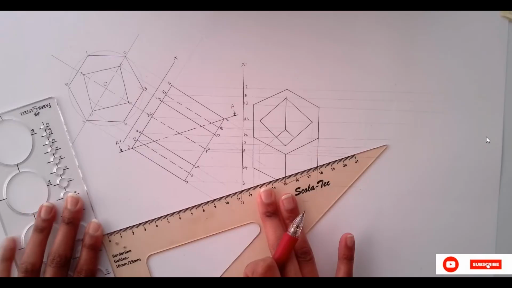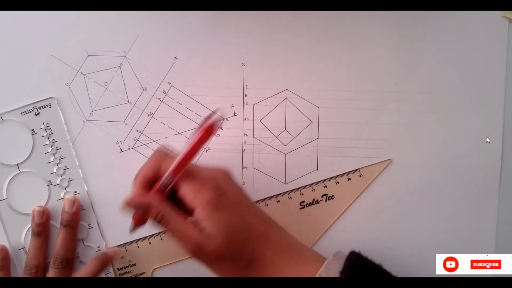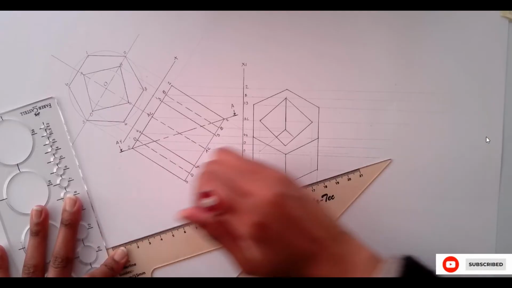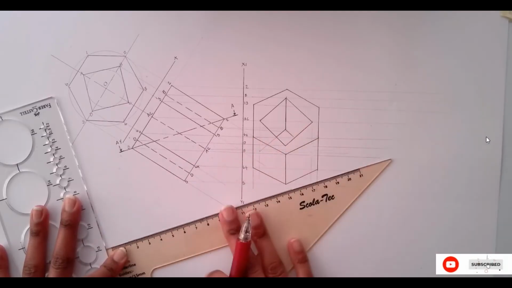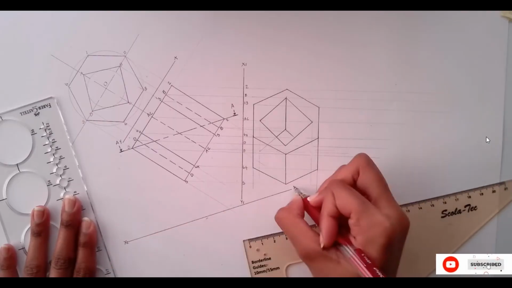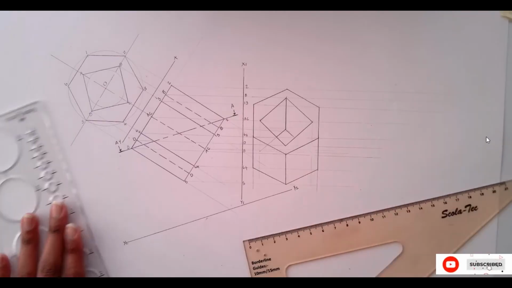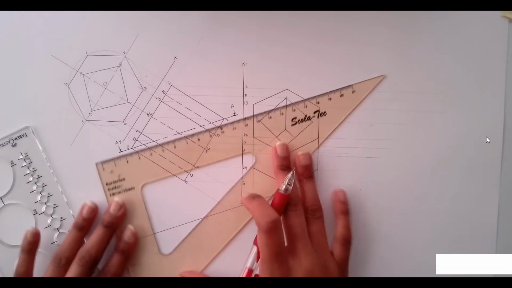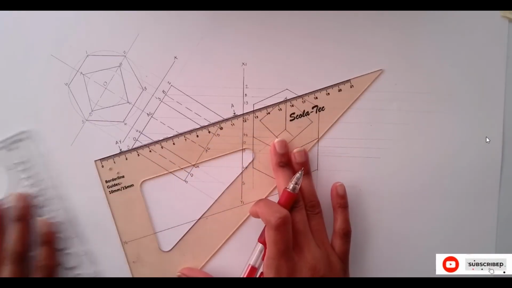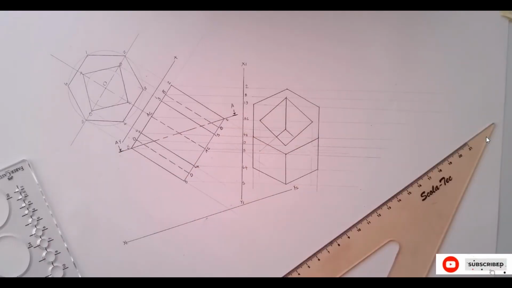Then you're going to bring that line down, just down here, and then you're going to have your second XY line. So that will be your X2, Y2. So just, again, you put it here, align it, support it, bring it down. So that's how you draw a line that is parallel to the cutting plane.